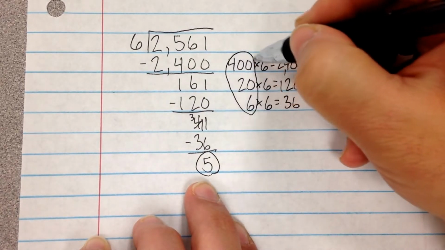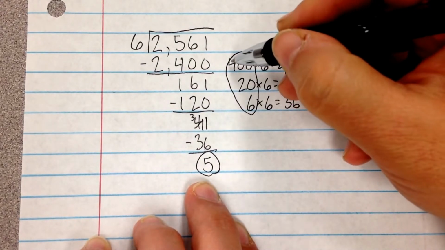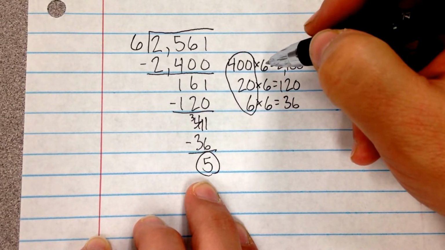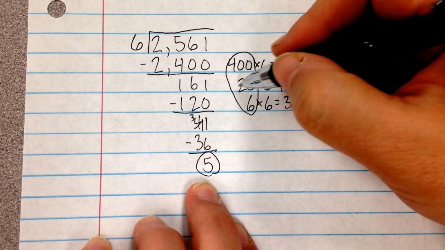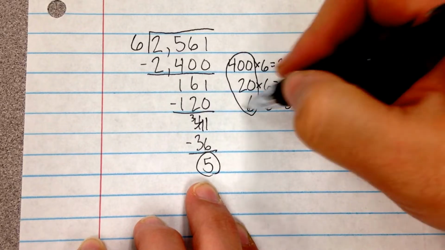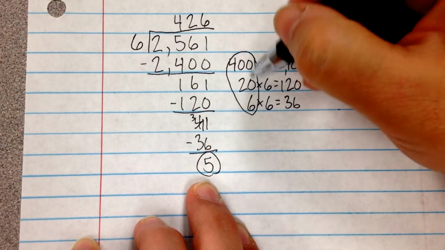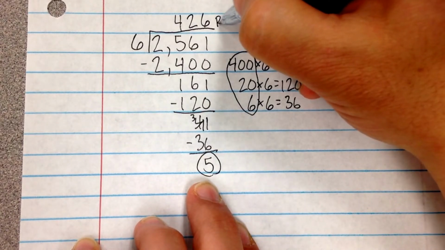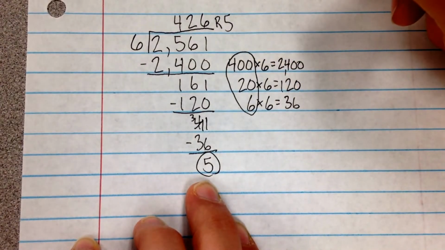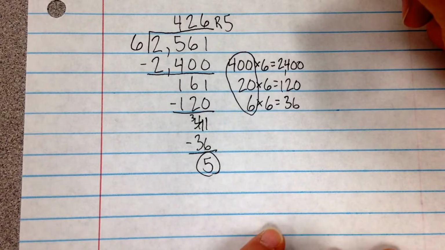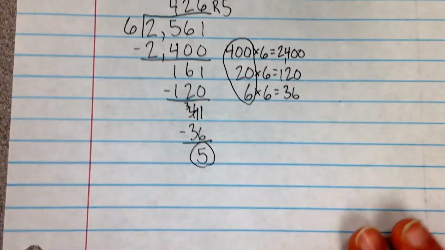This is my answer. 400. I put 400 into each of the 6 groups, then I put 20, and then I put 6. So my answer is 426. I just added those together with a remainder of 5. Let's do one more example.